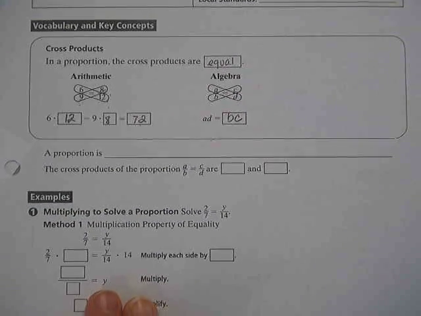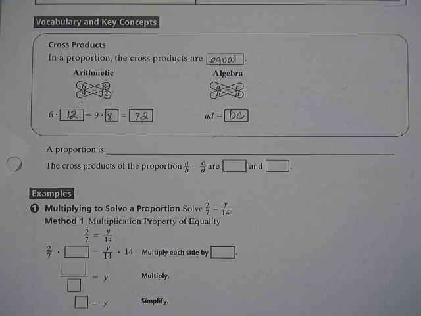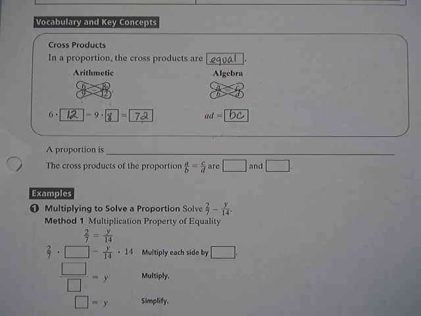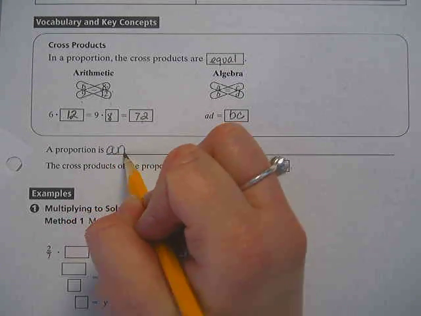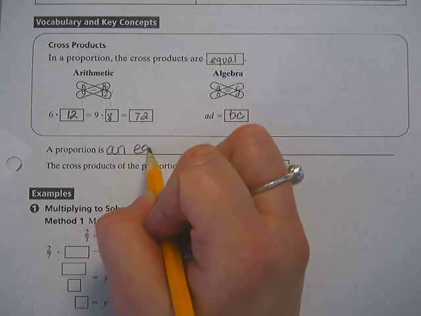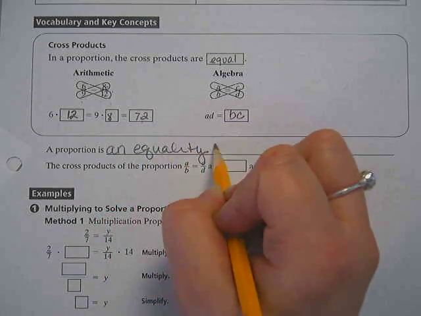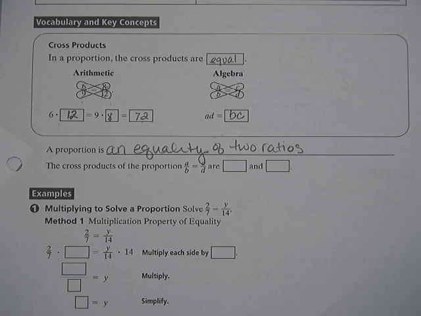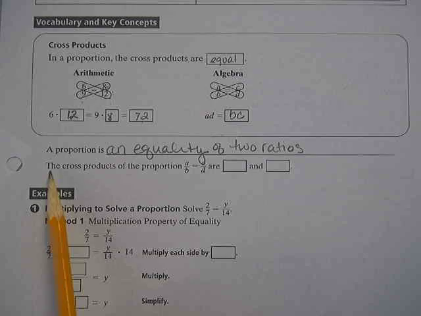A proportion is an equality of two ratios.